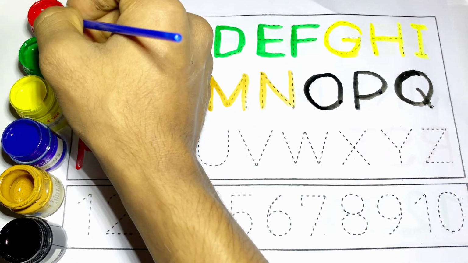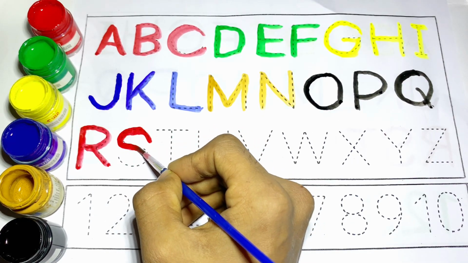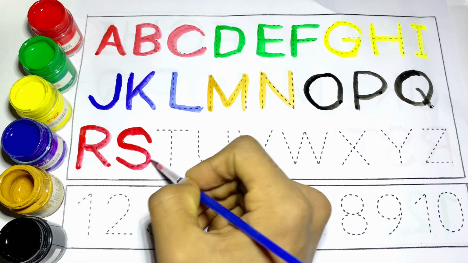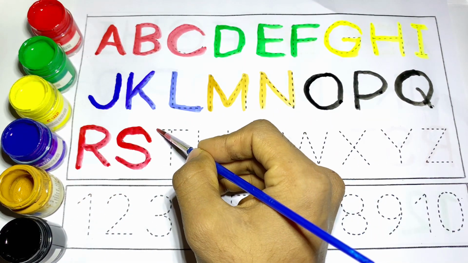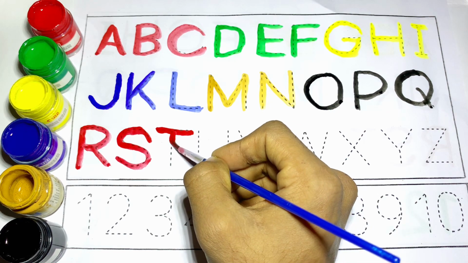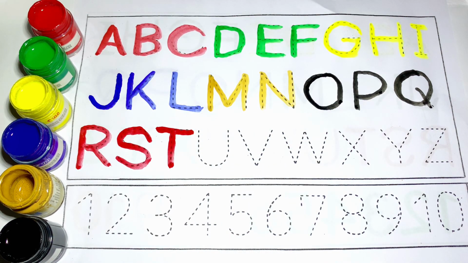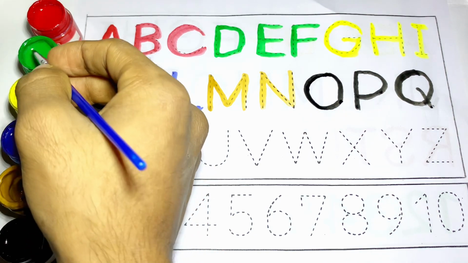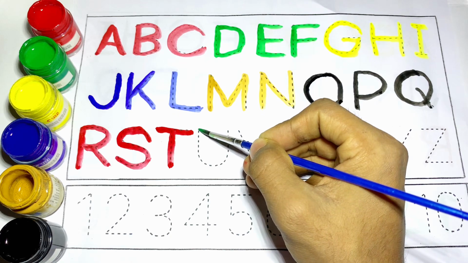Kids, again use red color and draw S. S for sun, S for snake. Kids, now T. T for teacher, T for tiger. Kids, now U. U for umbrella, U for uncle, and use green color.